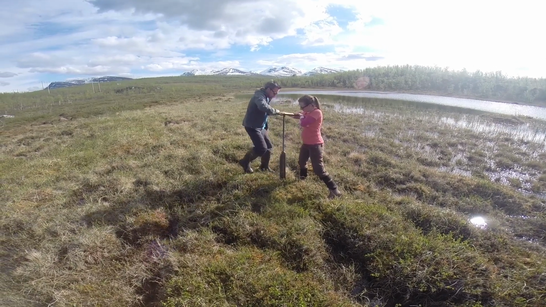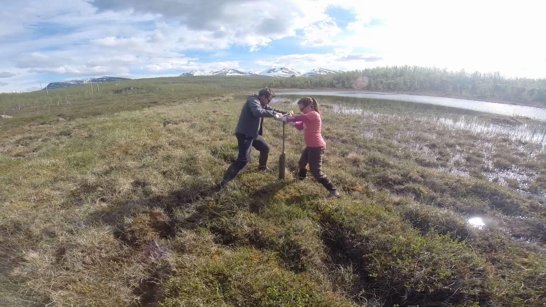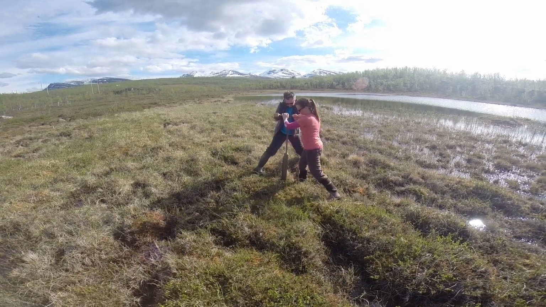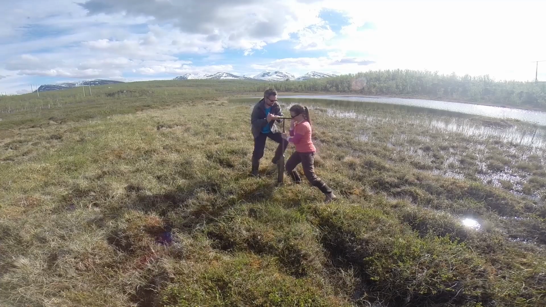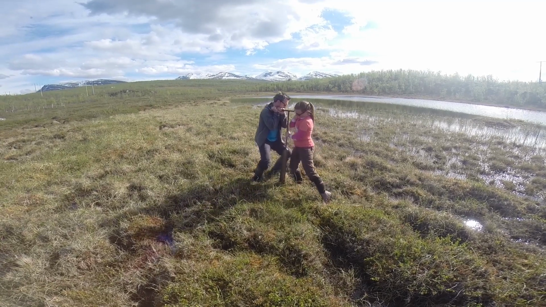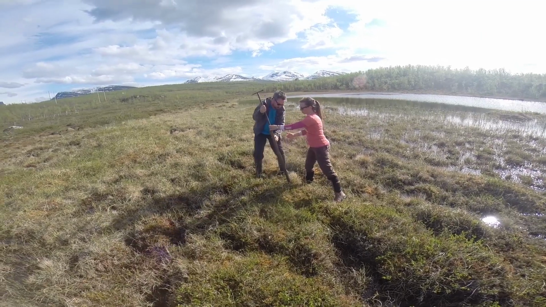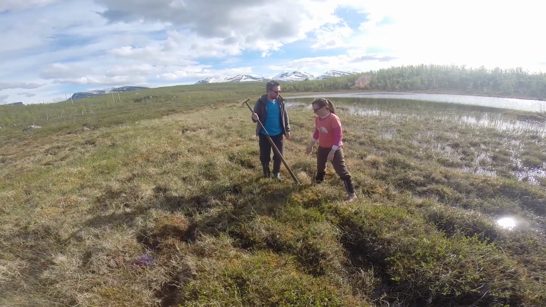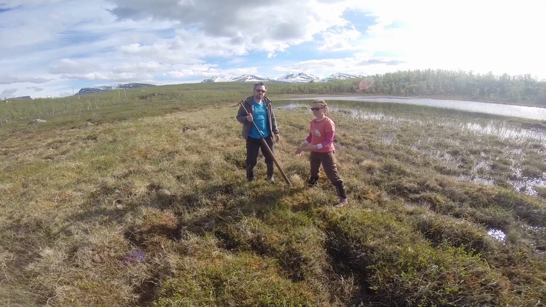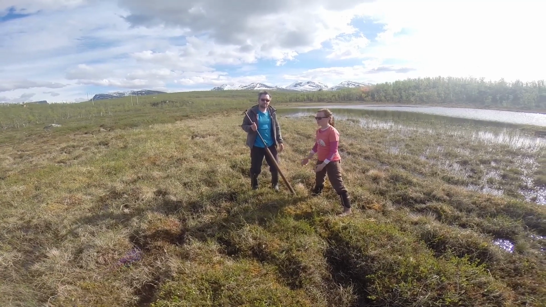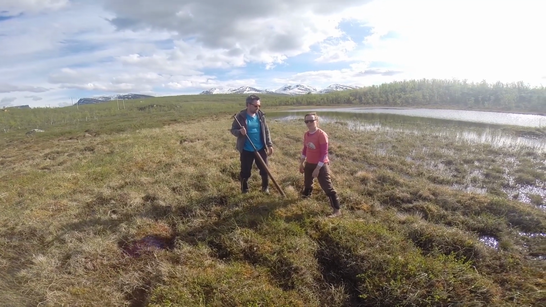Right, ready? Yep. And pull it up. Those sediments will contain a record through time, so we can analyse various different proxies contained within them to reconstruct that environmental change.